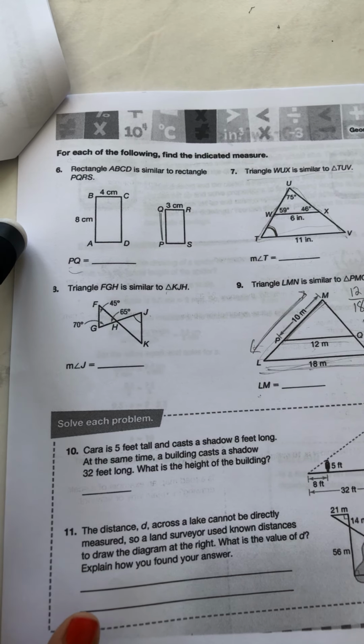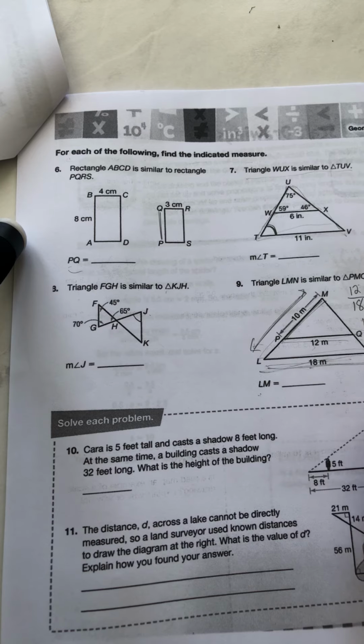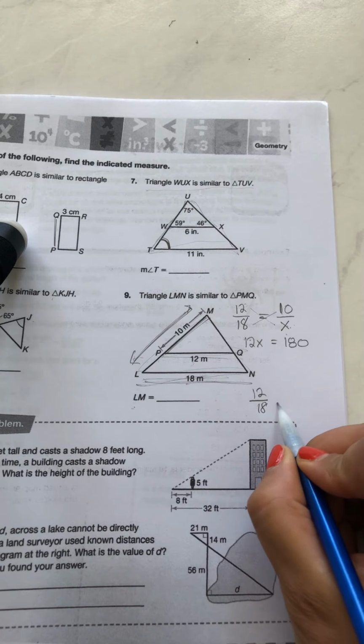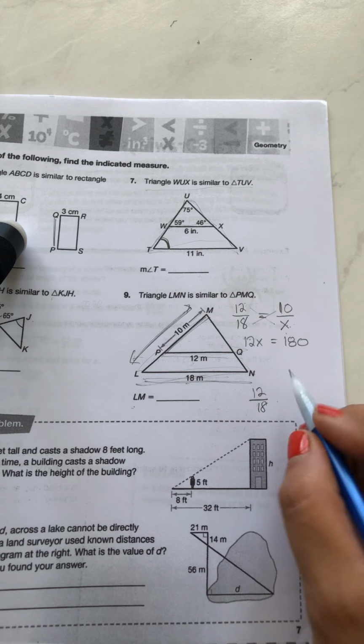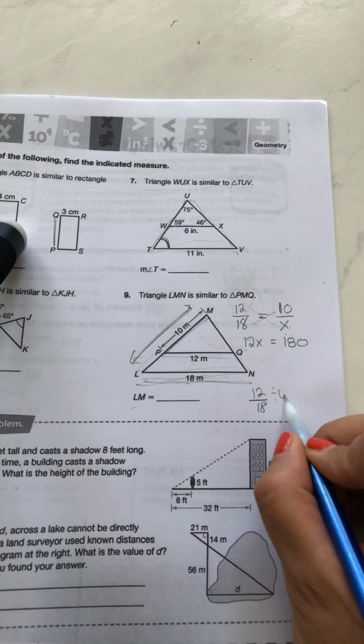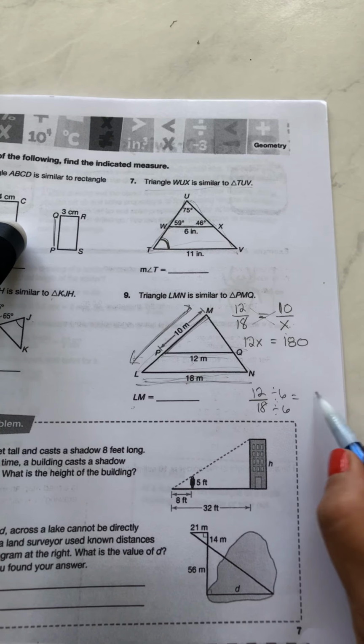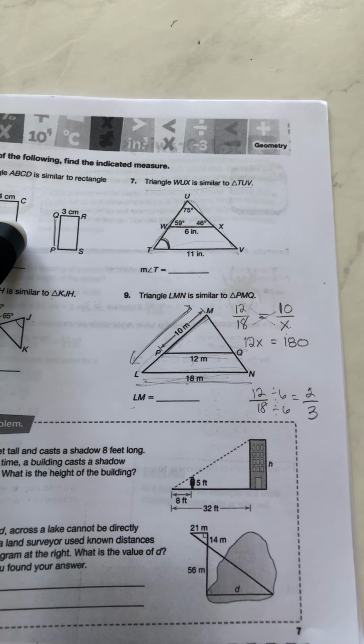You could do that, or you could just try and find out what the missing length is by reducing this. So like 12/18, ooh, sorry, you can't see that. 12/18 in its most reduced form, dividing by 6, equals 2/3, yes?